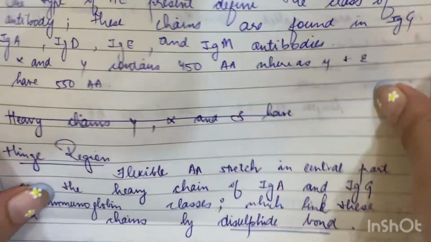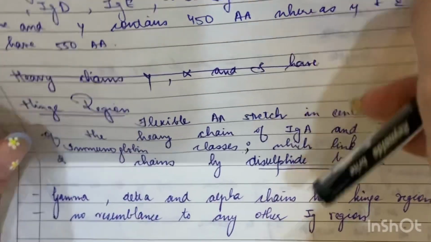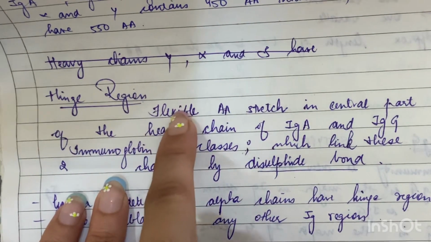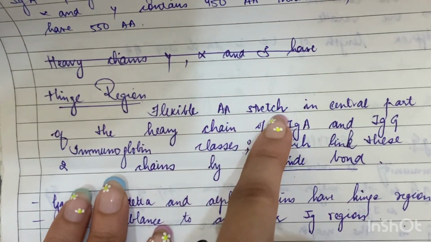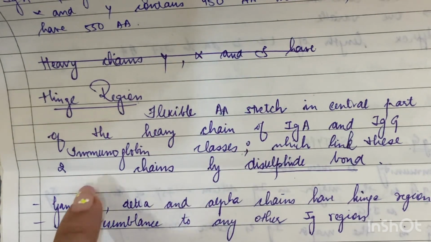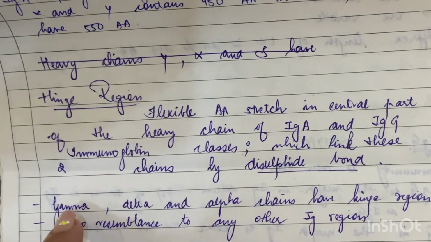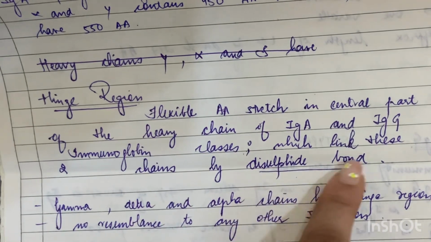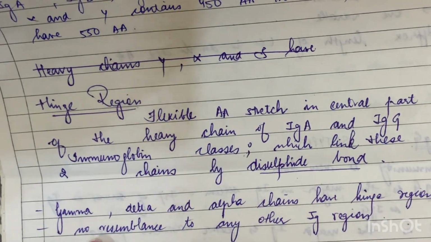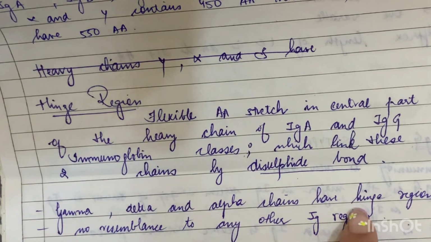Now, what is the hinge region? You know hinge, what is a hinge? Hinge is a place where two joints come and meet. So basically, it is a flexible amino acid stretch in the central part of the heavy chain of IgA and IgG immunoglobulin classes, which links these two chains by disulfide bond. Gamma, delta, and alpha chains have a hinge region, with no resemblance to any other Ig regions.